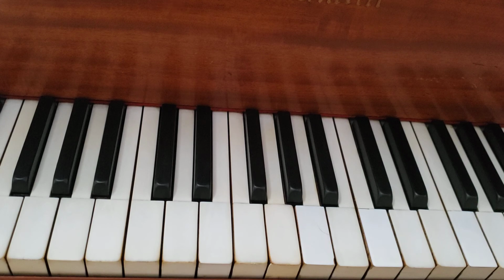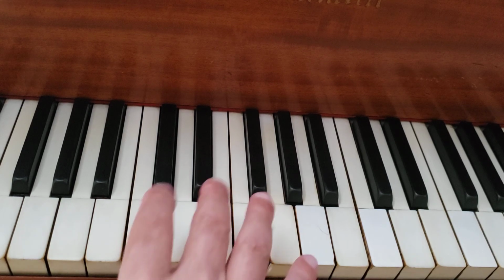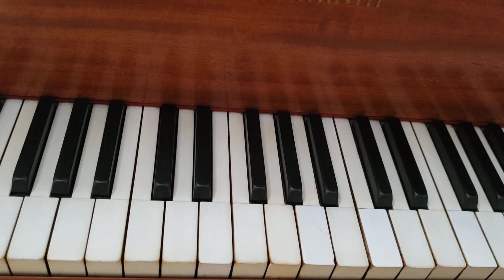We use 7 letters. Here's C, here's B, here's A, B, C, D, E, F, G. All right, we just use 7 letters in our musical system, and that's all we have as far as the notes go. They just keep repeating themselves, but you may think, is that all? Well, there's a lot that you can do with the 7 notes. Anyway, so how do we recognize the notes?